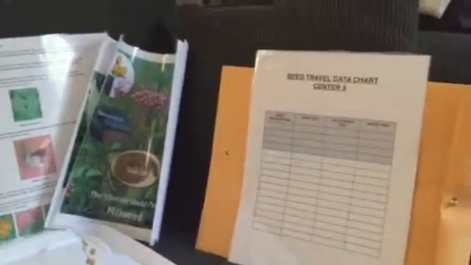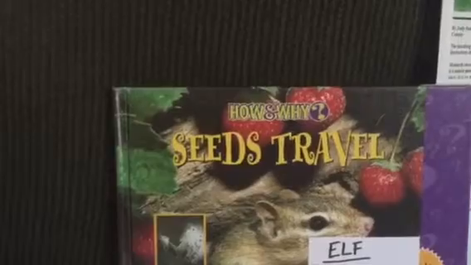This is laminated so you can easily record the data for the group, with dry erase markers that are located also in the bin. And in addition, there's a book on how seeds travel, so you might think about going over that before you start the experiments, just to get kids thinking about how things travel.